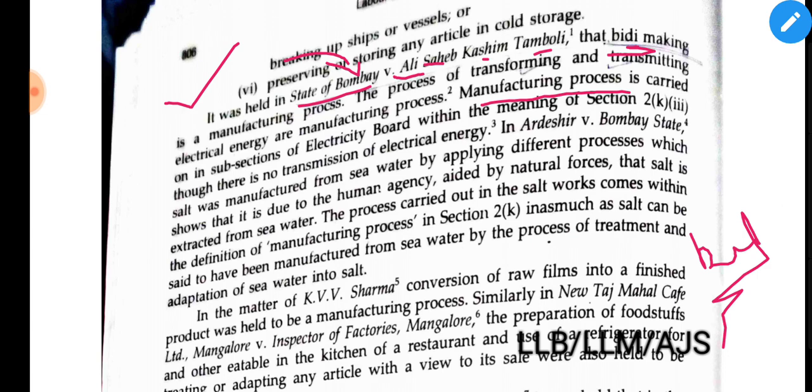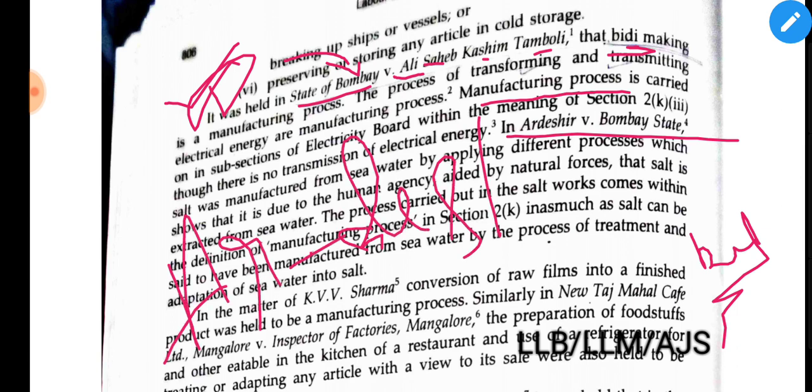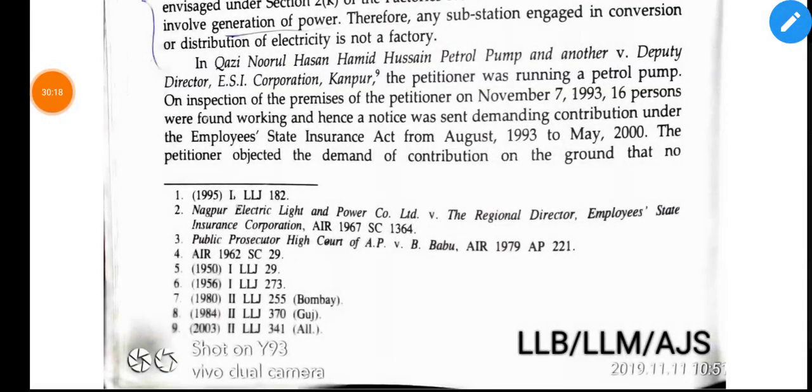Then comes another case which is more important than this case: Ardeshir versus Bombay State. The citation is AIR 1962 SC 29.